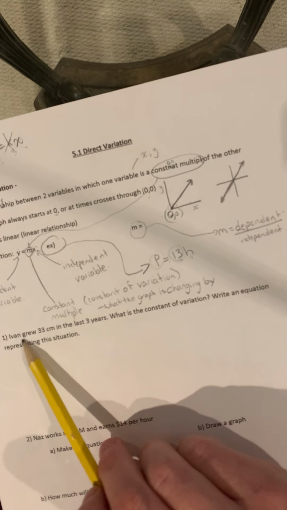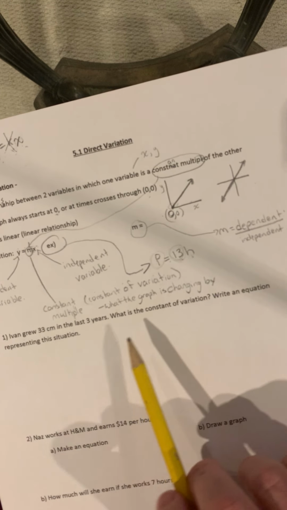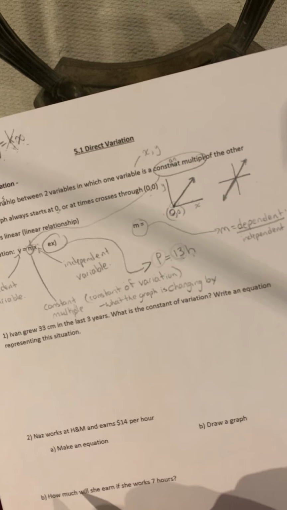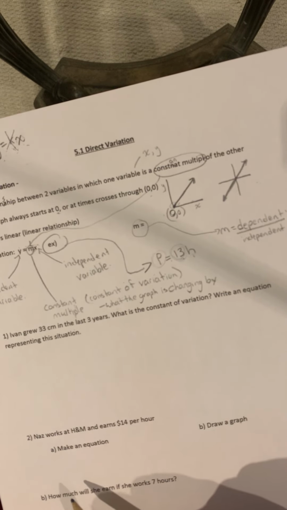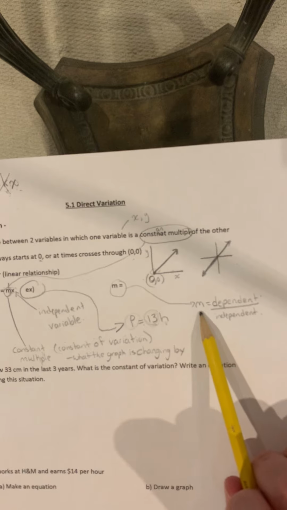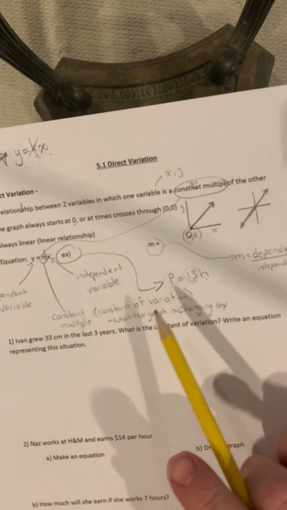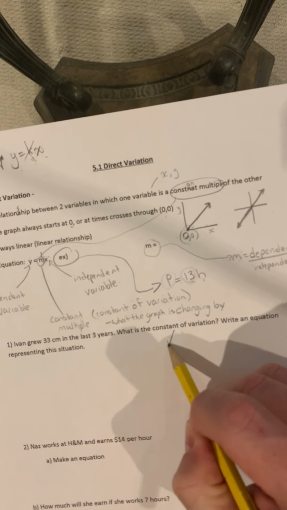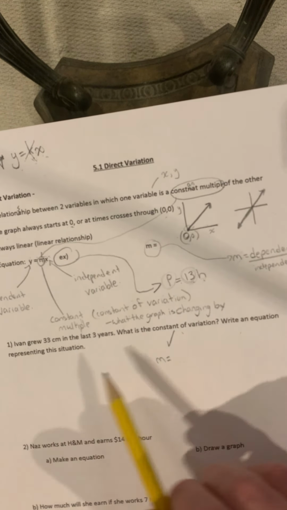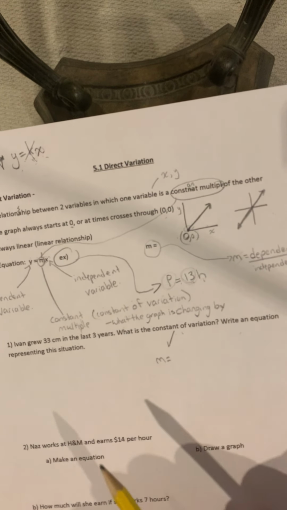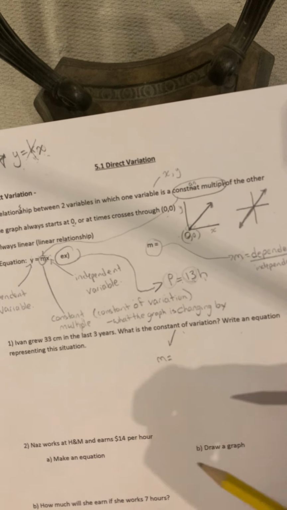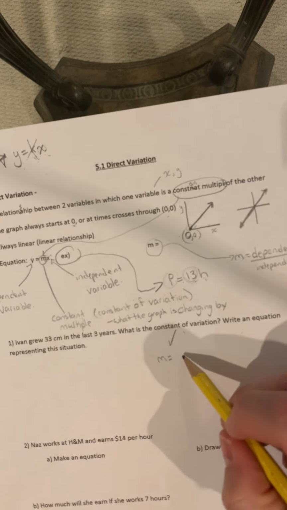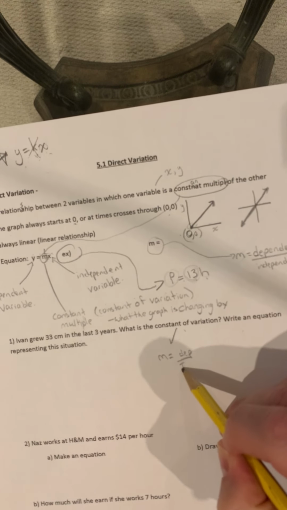All right, so let's go to our first question. Yvonne grew 33 centimeters in the last 3 years. What is the constant of variation? Okay, so our constant of variation, oh, did I say this was slope before? Ignore the word slope I said. So our constant of variation is m. Okay, and then write an equation. So we want to find what the constant of variation is: how much is he going up by each year? So what is he changing by? So it's your dependent variable divided by your independent variable.